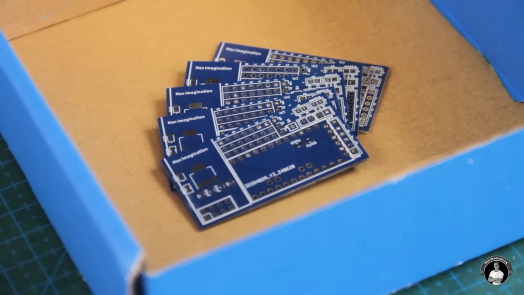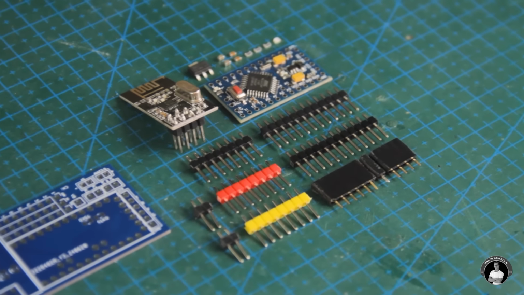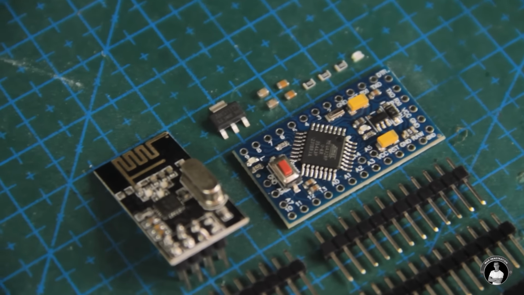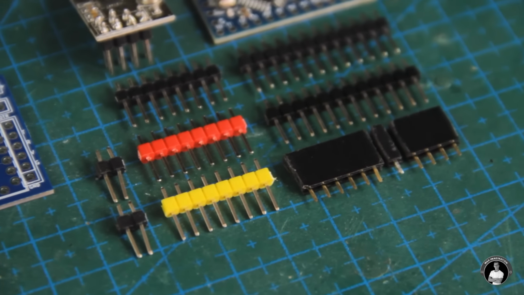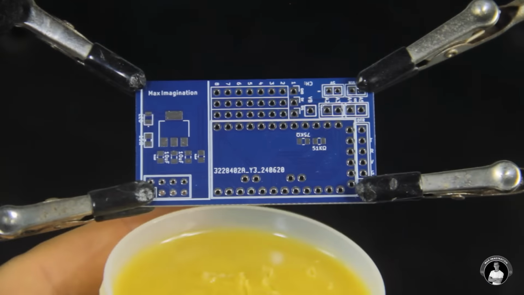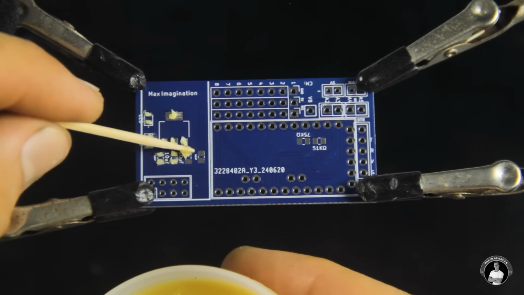So this is how the PCBs turned out based on my design in Flux and created with the help of JLC PCB. We can now begin assembling an Arduino receiver with the components we have laid out onto one of the boards. As with the other components and parts for this project, you can find these listed with product links in the description below.